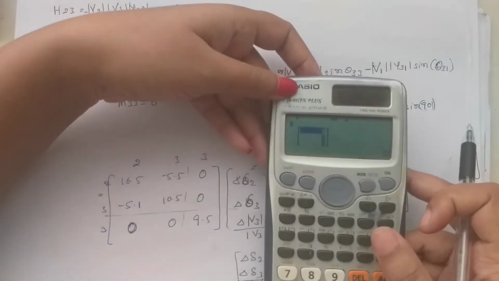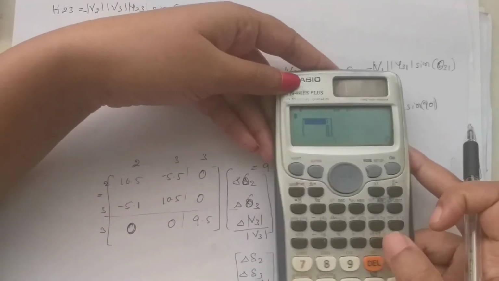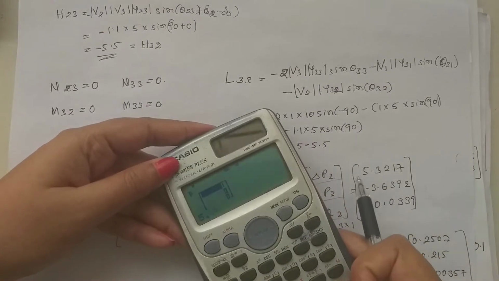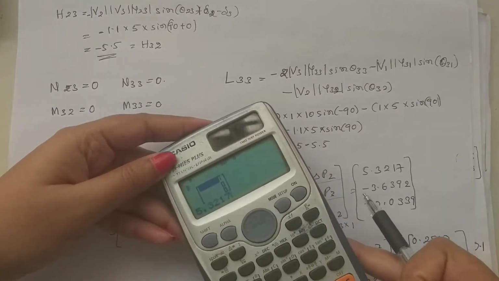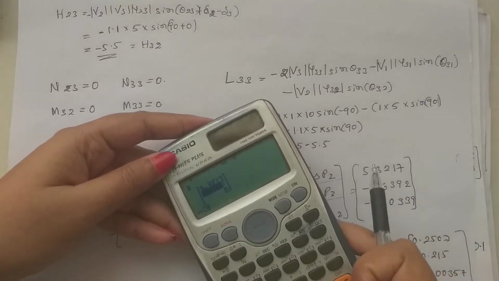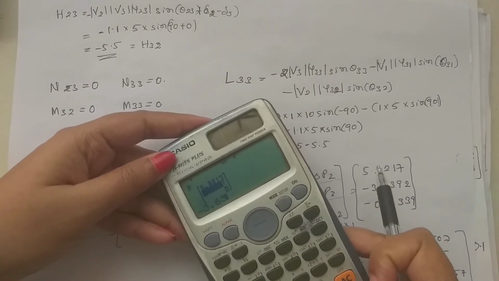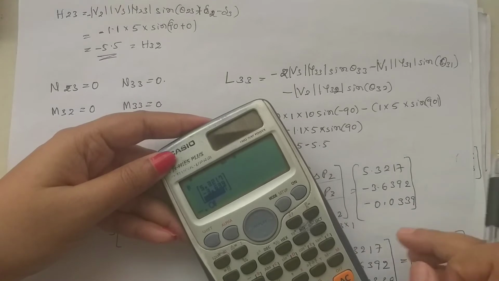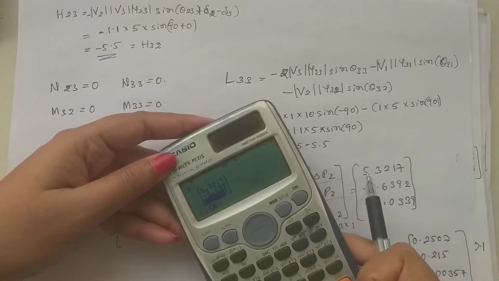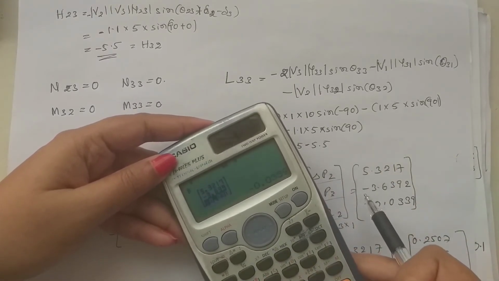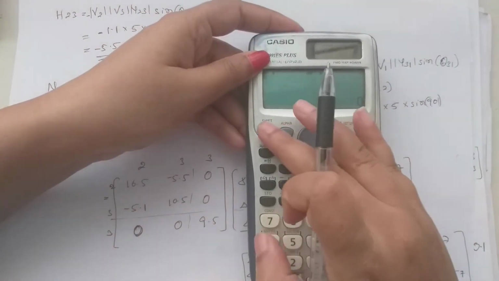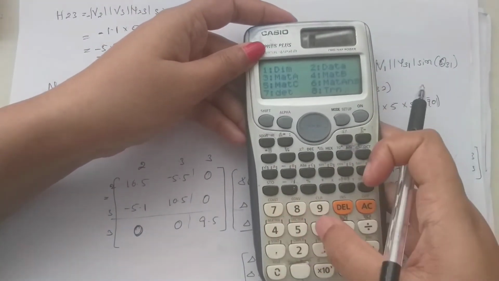The values are 5.3217, minus 3.6392, minus 0.0339. Correct.